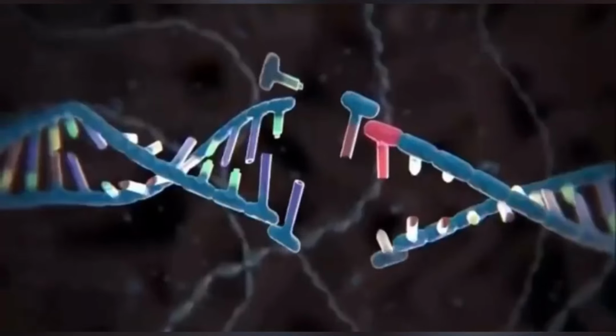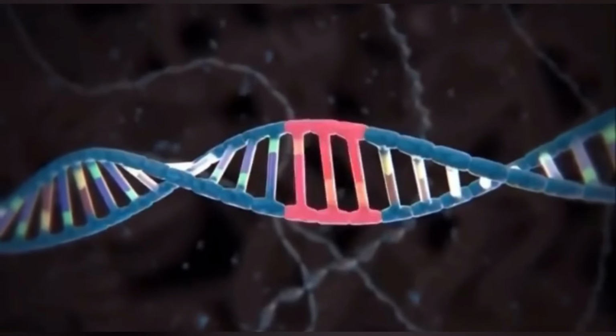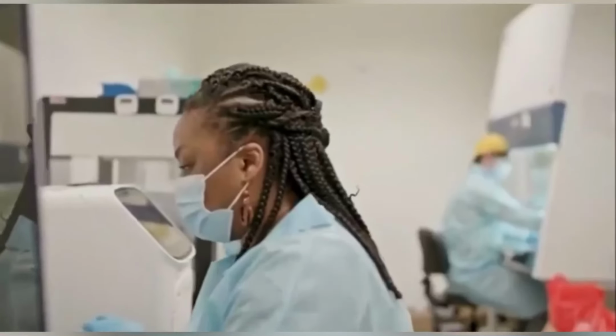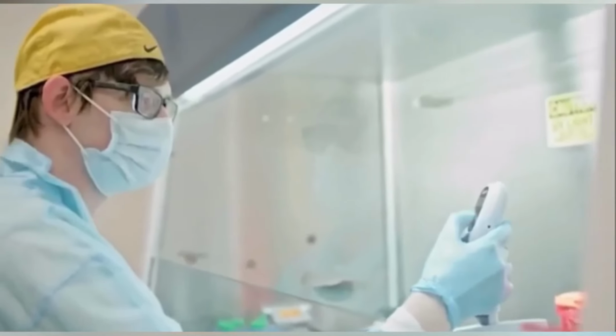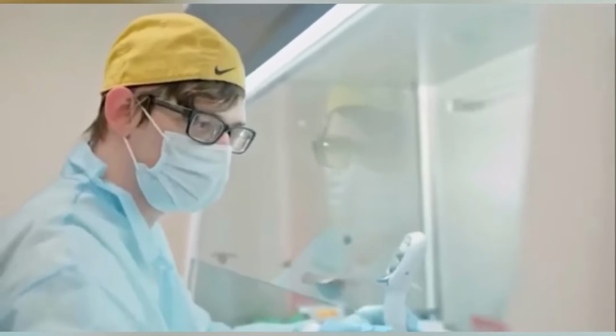So we have to make a change in those cells while we're working with them. And in our case, we put a very tiny amount of DNA into each cell, and that little bit of DNA programs that cell to resist HIV. And so as a result, those T cells can do their job. They can clear HIV like you clear a cold.